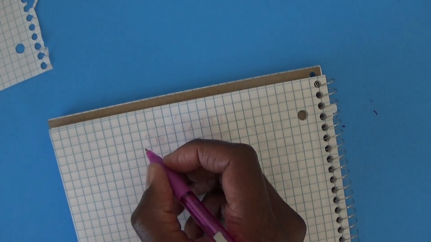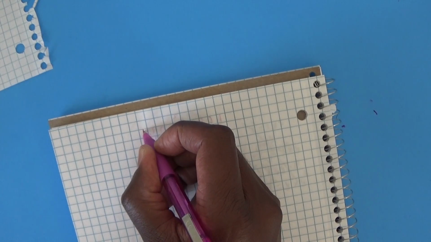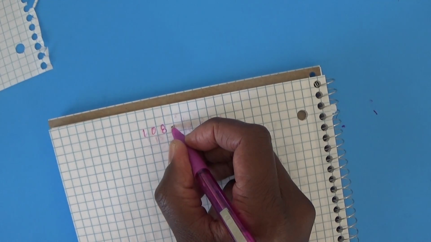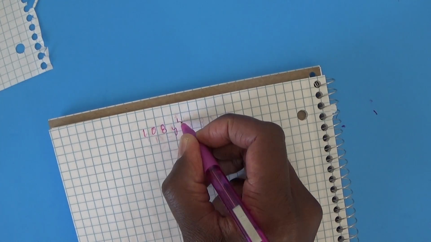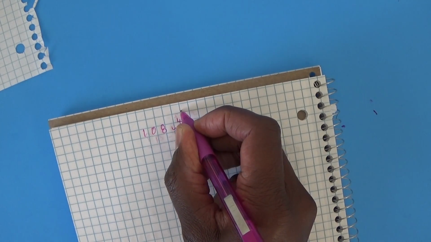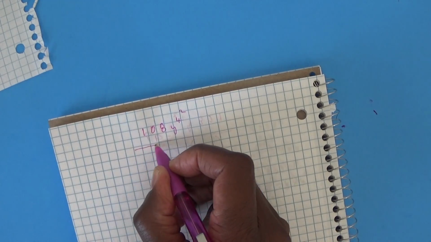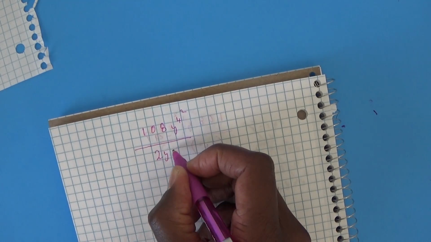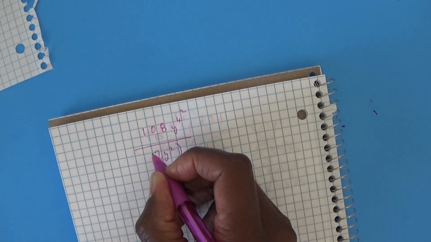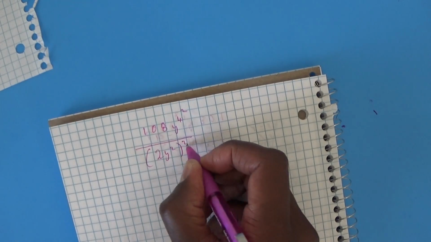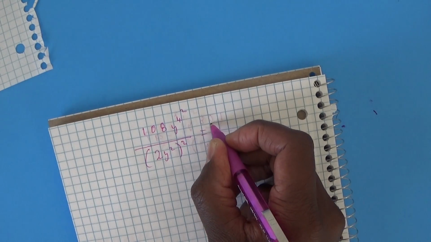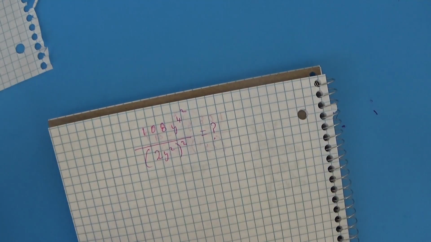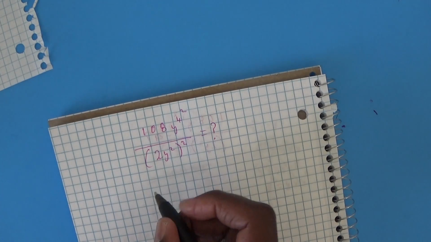Our original equation was 108 y to the power of 4, all to the power of 2, divided by 2y squared, all to the power of 2, equals what? That's what I'm going to show you how to solve.